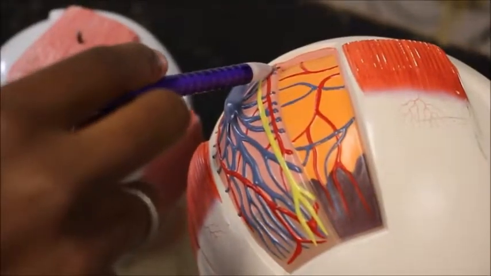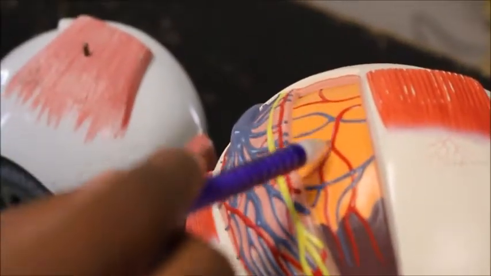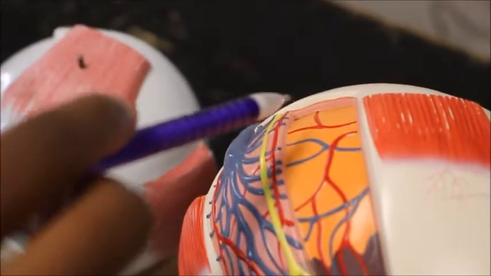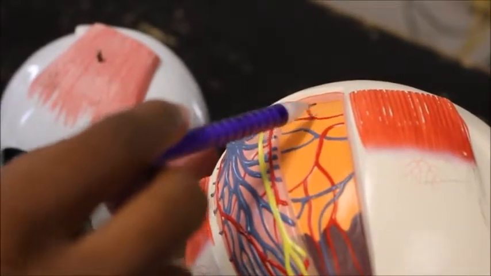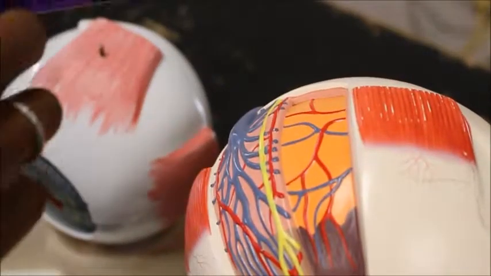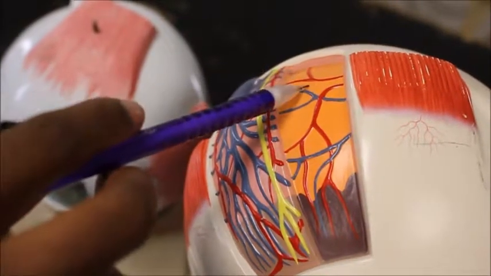And alright, so here we have the retina, which is the sensory portion of the eye, and it contains layers of photoreceptors, nerves, and supporting cells. The retina is connected to the brain via the optic nerve, and there are 2 types of photoreceptors in the retina, the rods and cones.